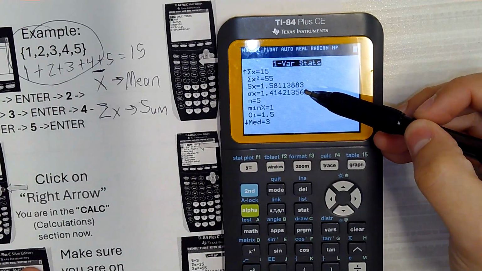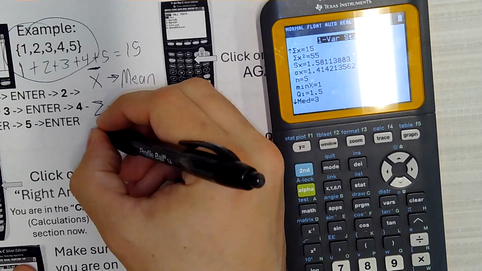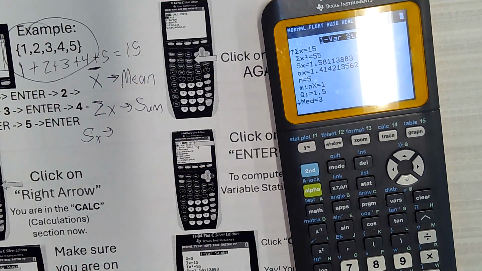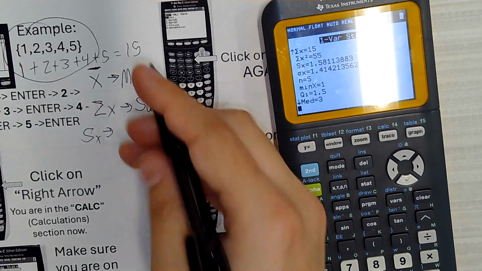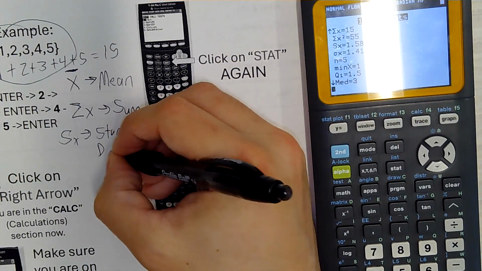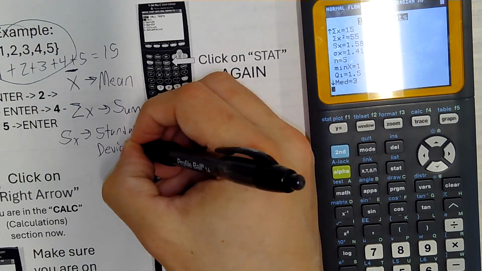Oh, here's a good one. What about Sx? Let's call on someone. Standard deviation. Excellent. Standard deviation.